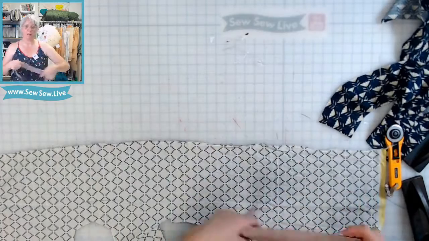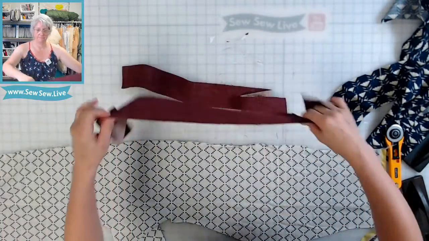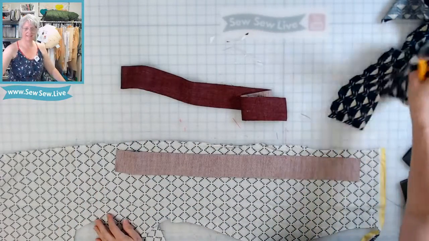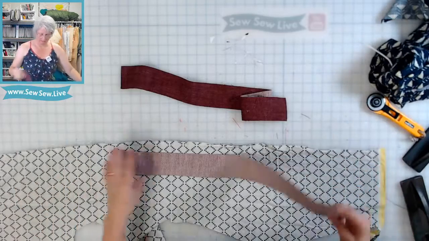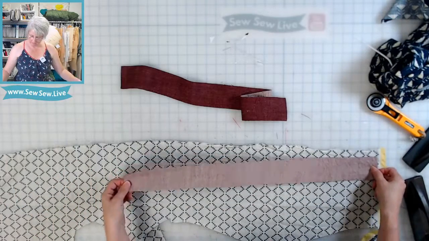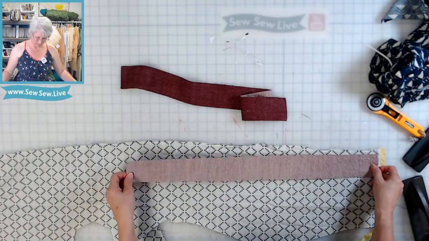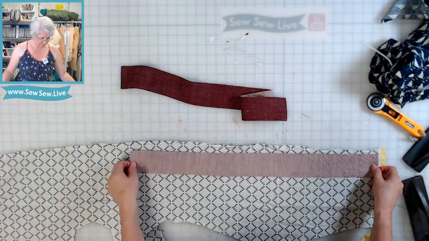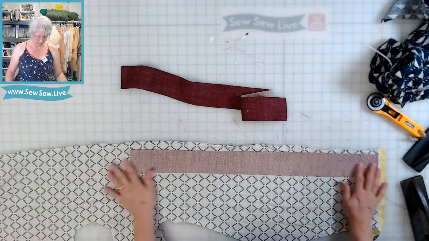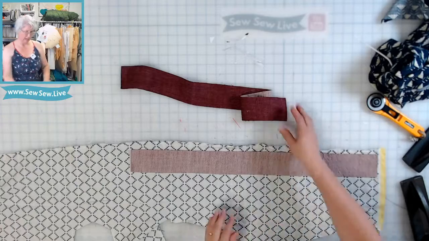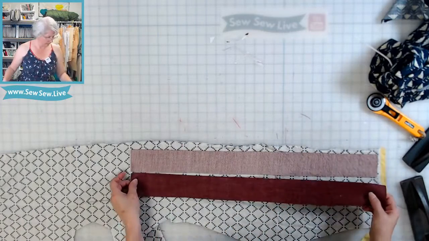The world's just mad right now. All right, I'm gonna use this as my pattern piece, and we're gonna just line it up on the fabric, and it's gonna be okay, right? Just like this.